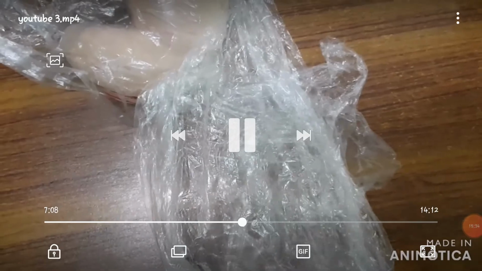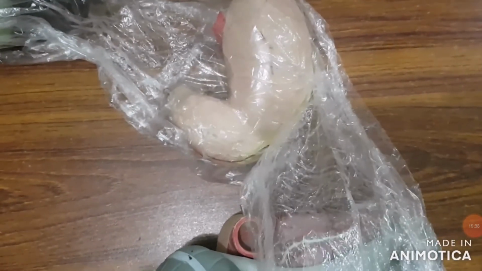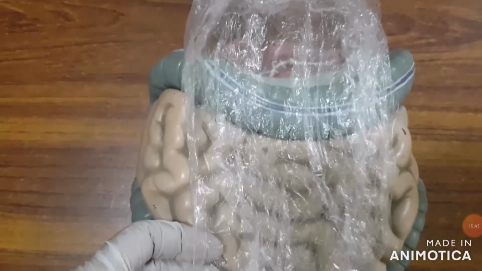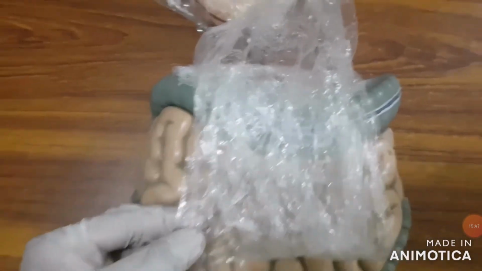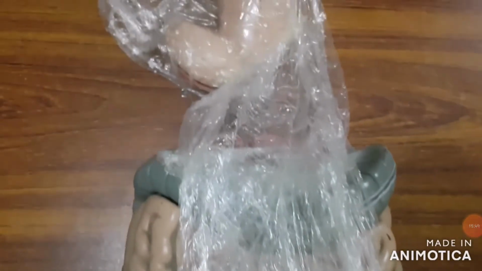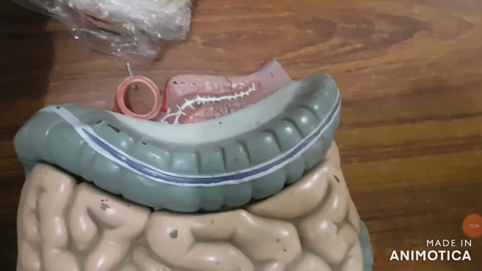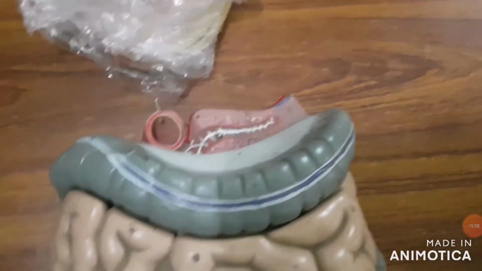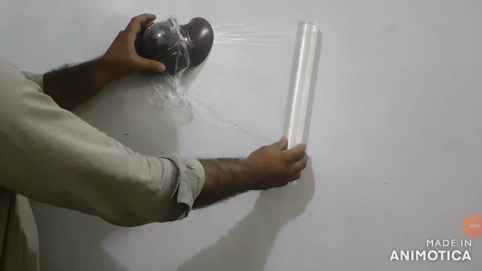This is the greater omentum, which is actually a four-layered fold which fuses together to make up one layer. The greater omentum, layer 1 and layer 2, folds on itself to be attached posteriorly to the transverse mesocolon or the anterior surface of the head of pancreas as well as the anterior border of the body of pancreas.